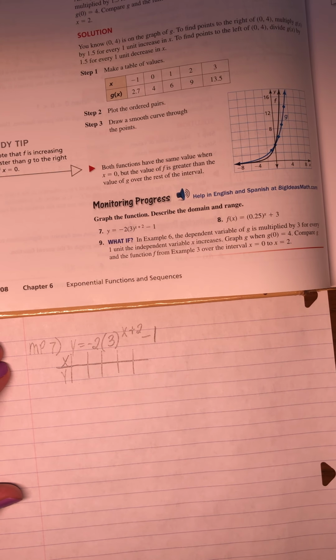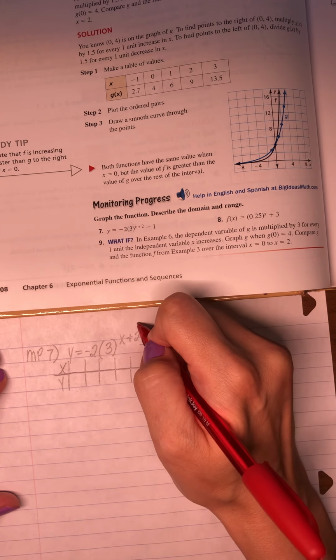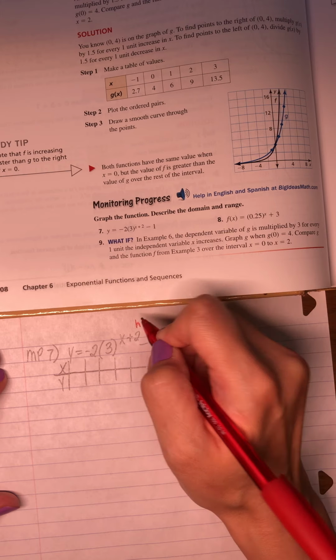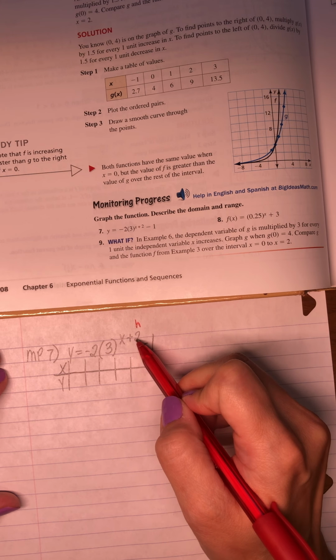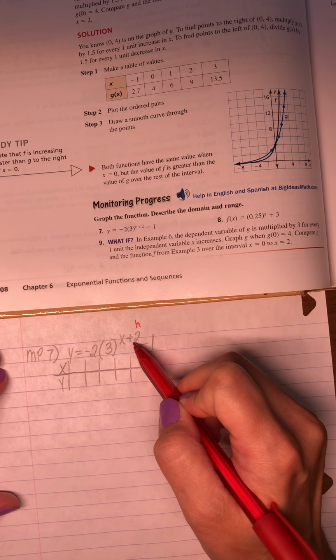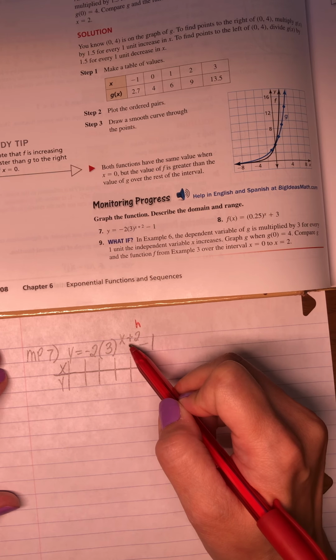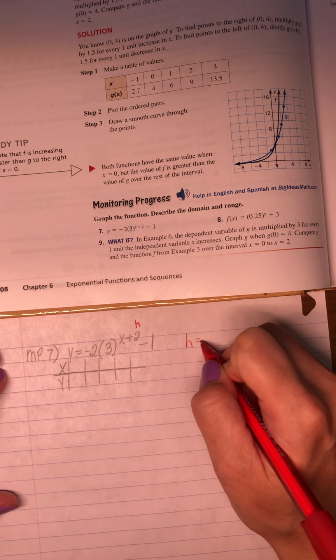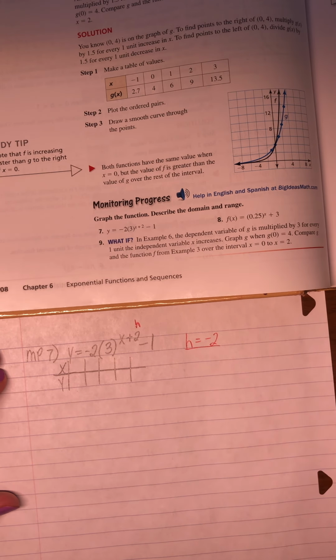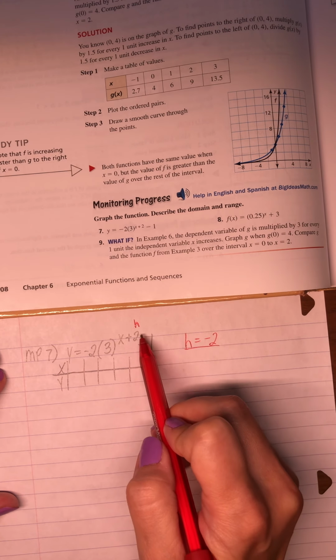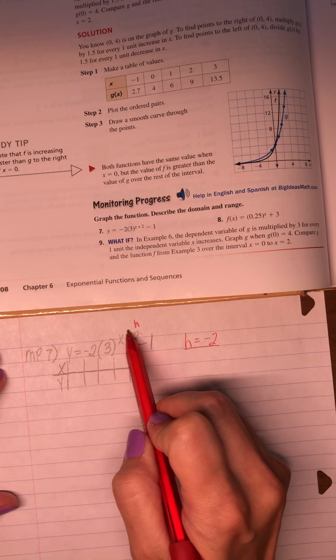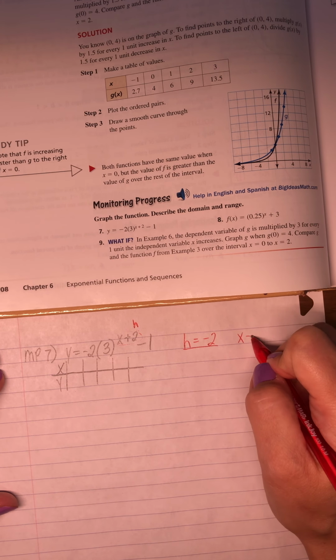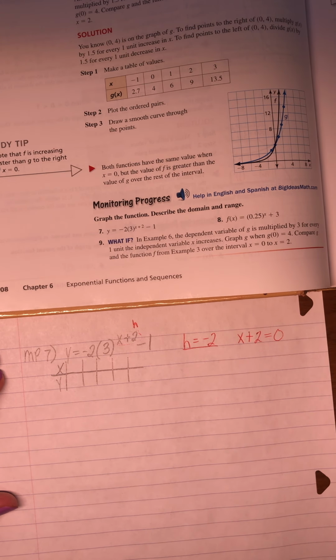Okay, remember I need to decide what my h value is, and the h is going to go in the middle of my table. Now I have to be careful here because the h should have been after a minus sign. But in order for this h to have become plus 2, that means that our h is really a negative 2. Another thing that I can do here is if I set this exponent equal to 0 and I say x plus 2 equals 0.